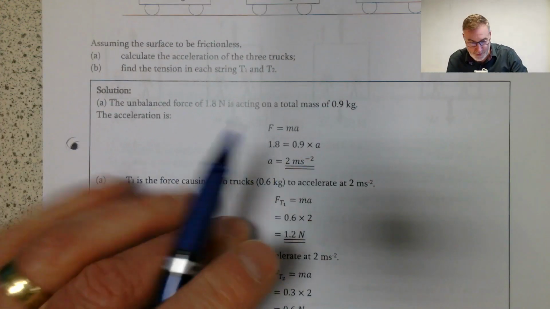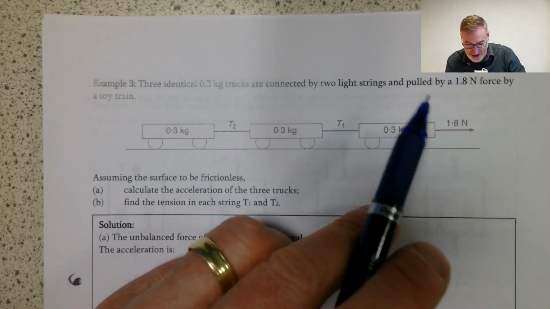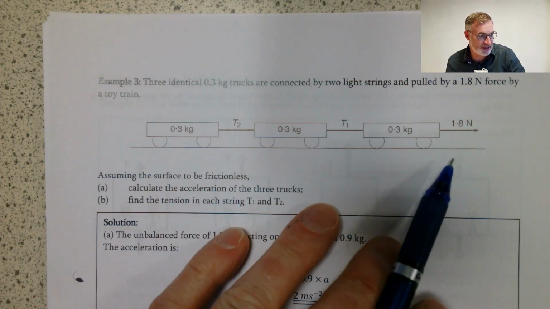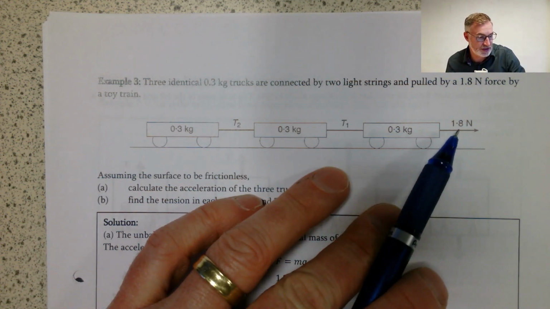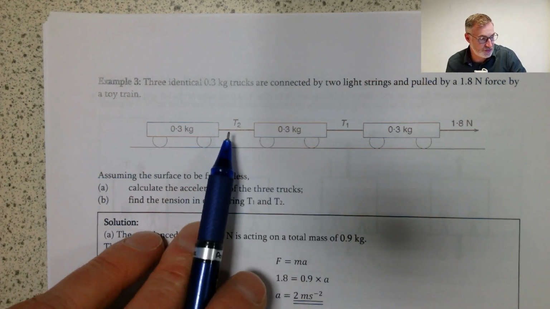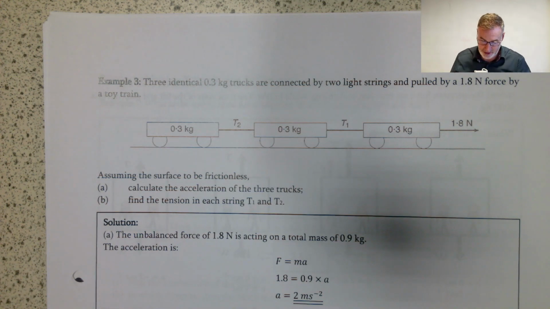And so you work out the initial acceleration of the whole system by taking the total mass and using the total force. And then you can use the acceleration and the mass to find out the individual forces, which we're going to call the tensions.